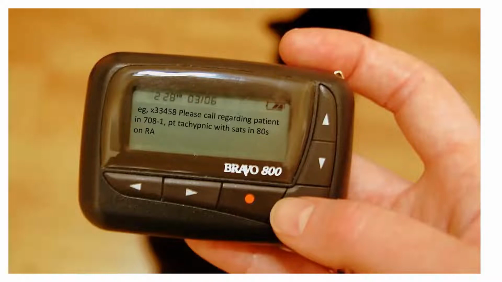Then we have the Venturi mask, or the Venti mask. It can go from 6 to 10 liters with FiO2 from 40 to 60%. Then we have the non-rebreather mask, which has a reservoir bag. It can go from 10 liters to 15 liters, and FiO2 of 60 to 80%.